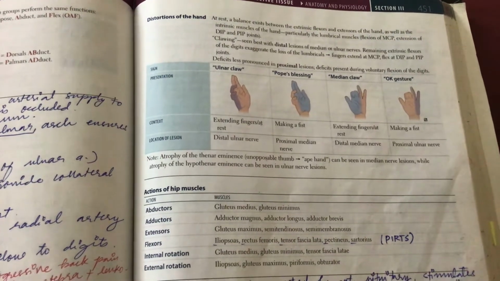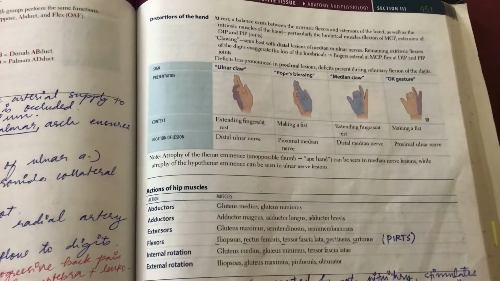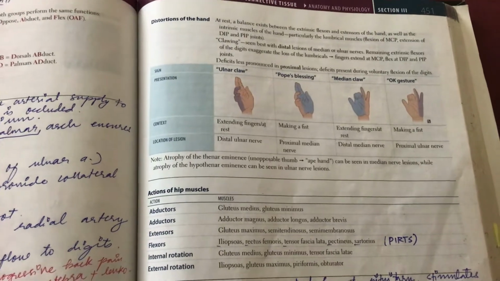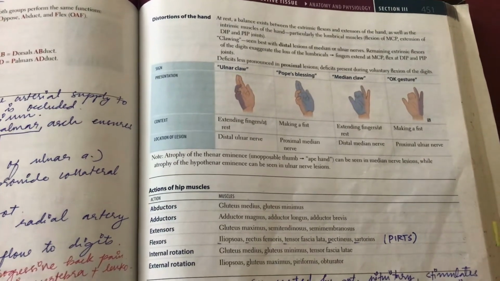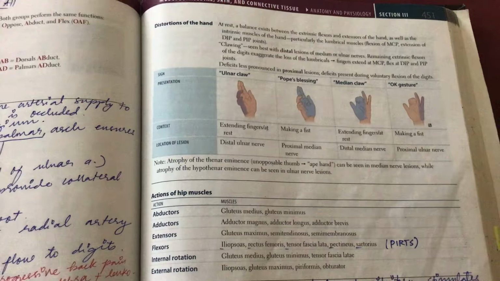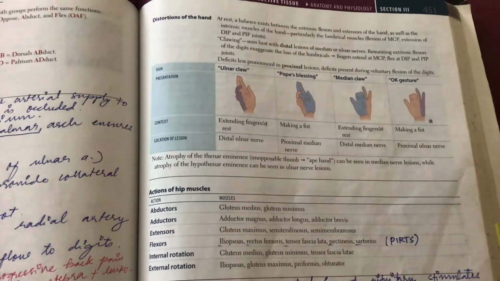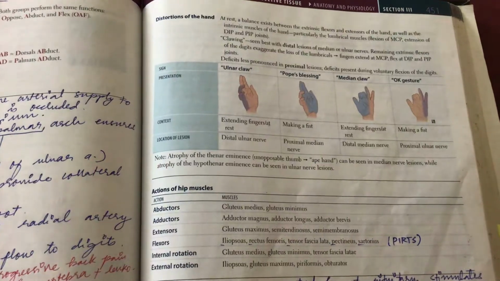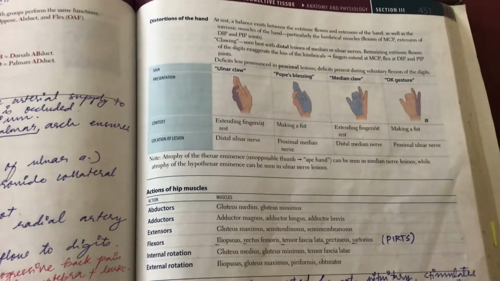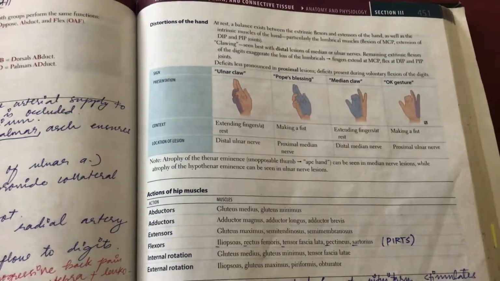Now we know that lumbricals have the function of extending at the metacarpophalangeal joint and flexing at the DIP and PIP joints. Again, they extend at the metacarpophalangeal joint, and they flex at the DIP and PIP joints.